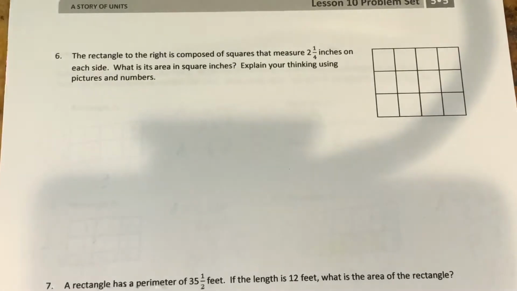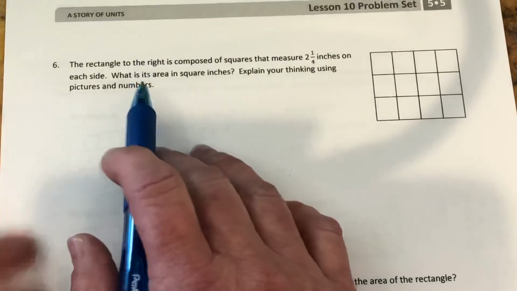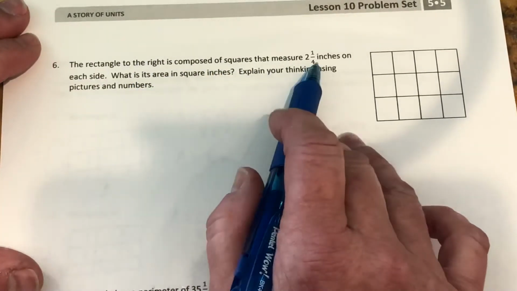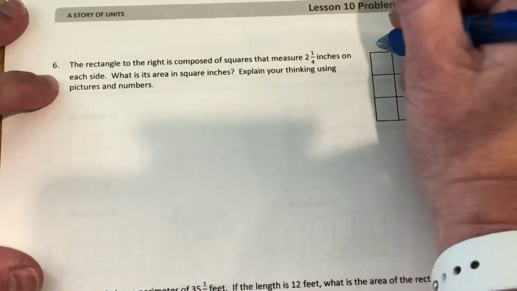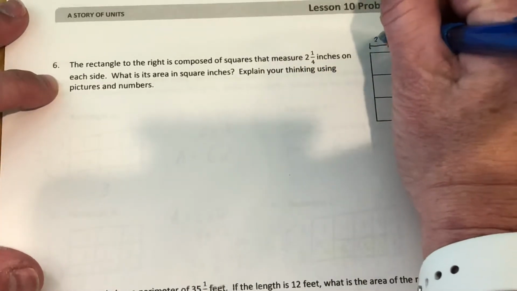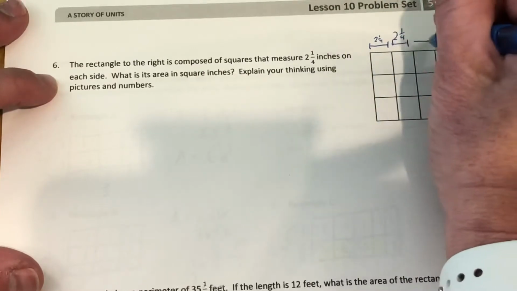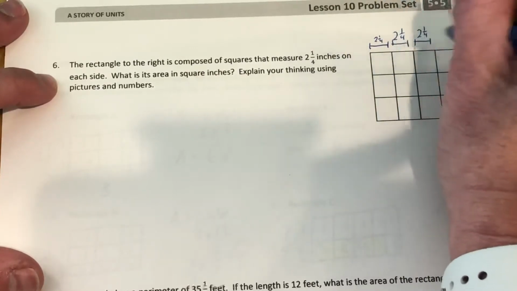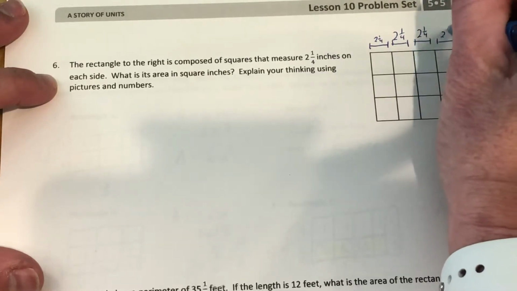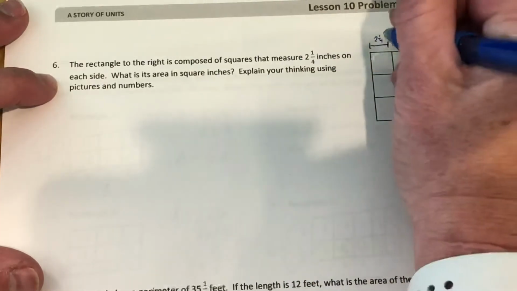So here is problem 6. It says that a rectangle to the right is composed of squares that measure 2 1/4 inches on each side. So that means right here, this is 2 1/4. Right here, this is 2 1/4. This is 2 1/4. This is 2 1/4. So think of how long that is total.